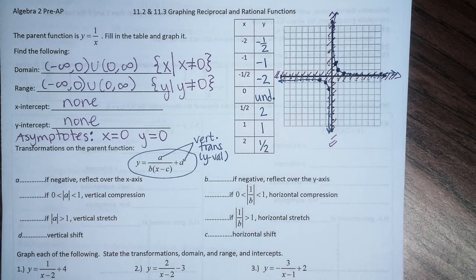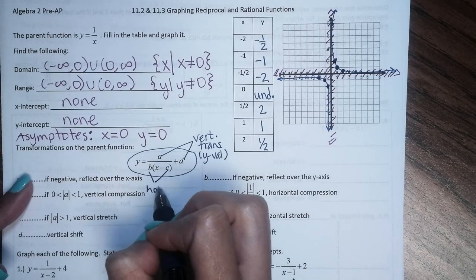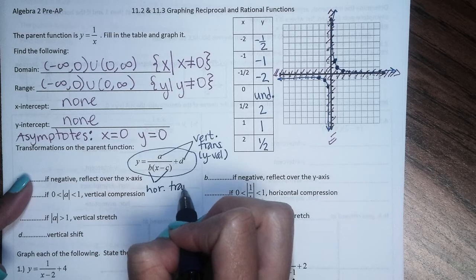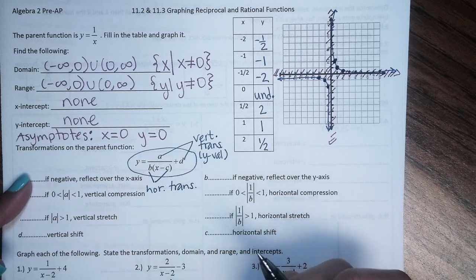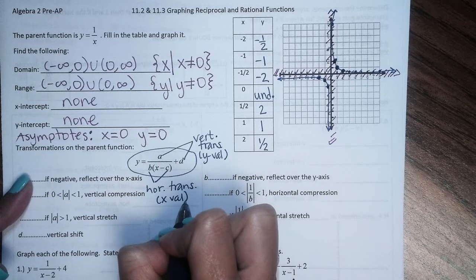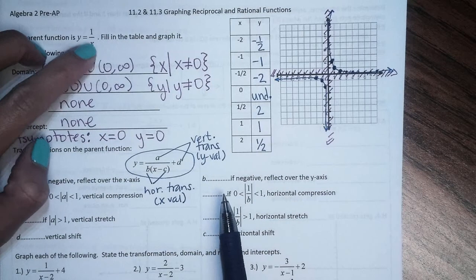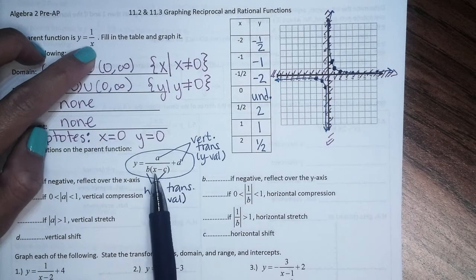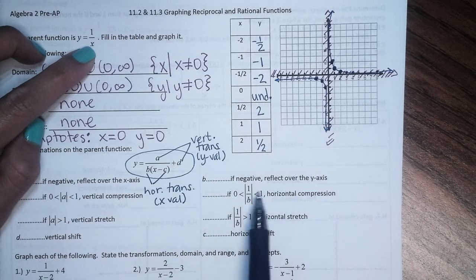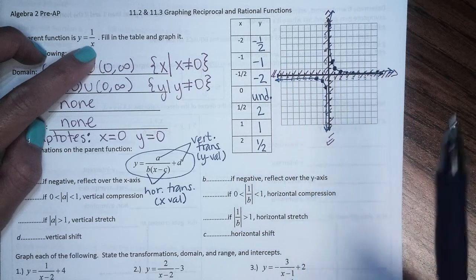Next, B and C are horizontal transformations. Those are going to affect your x values. If you do have a negative coefficient with your x, that means it's a reflection over the y-axis, so your x values turn into their opposites.